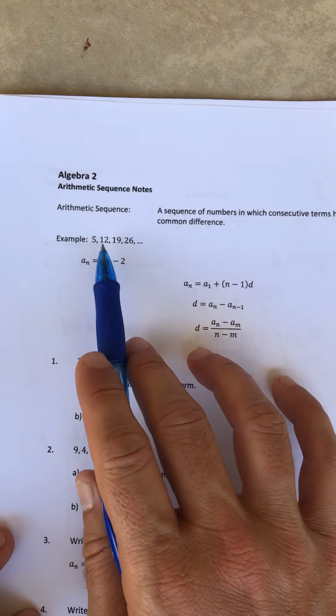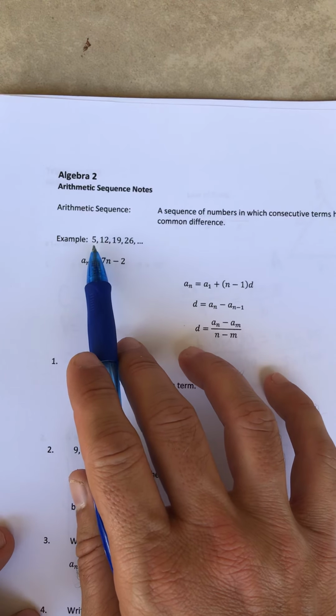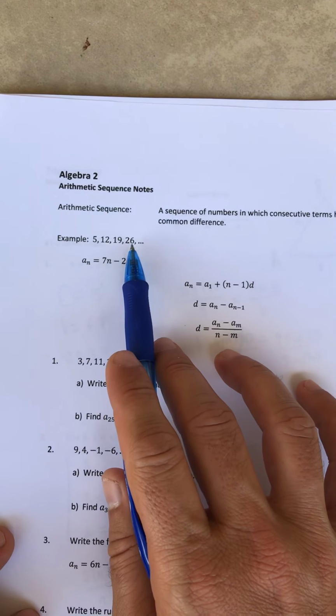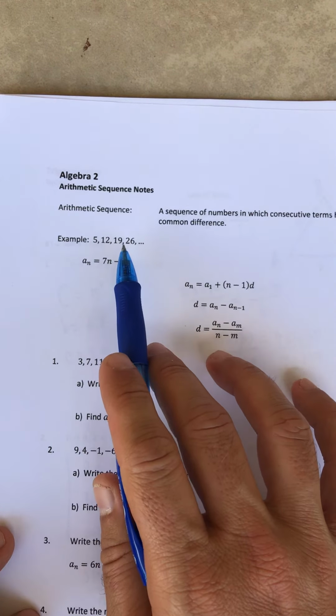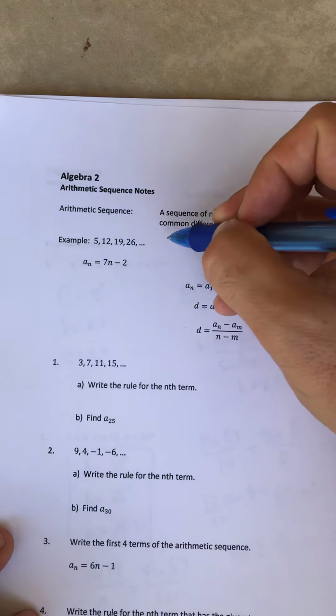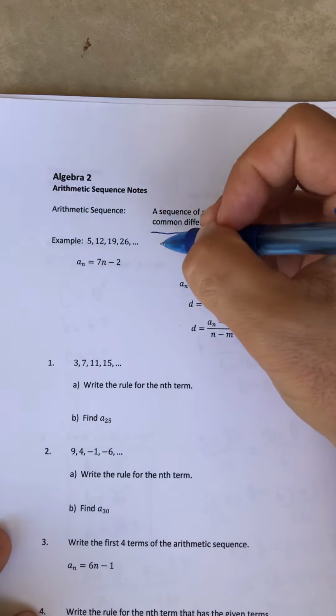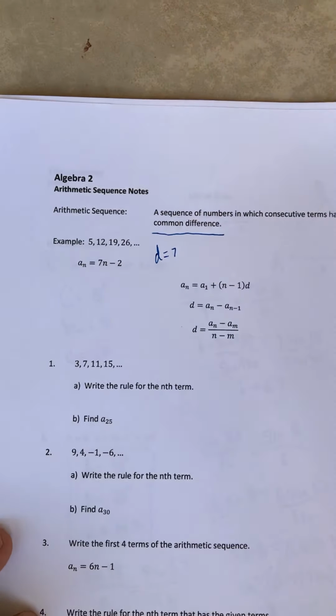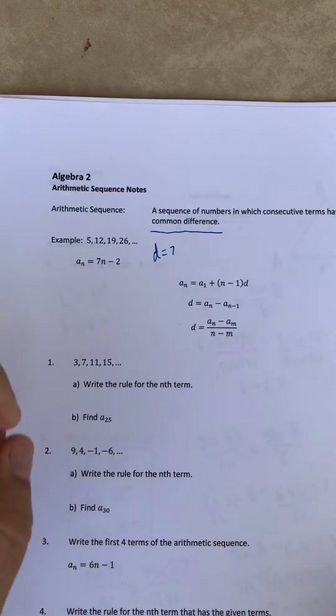common difference, meaning if I subtract 12 minus 5, I get 7. If I subtract 19 minus 12, I get 7. If I subtract 26 minus 19, I get 7. So this common difference, which we use the variable d for, is going to be 7. d is equal to 7.